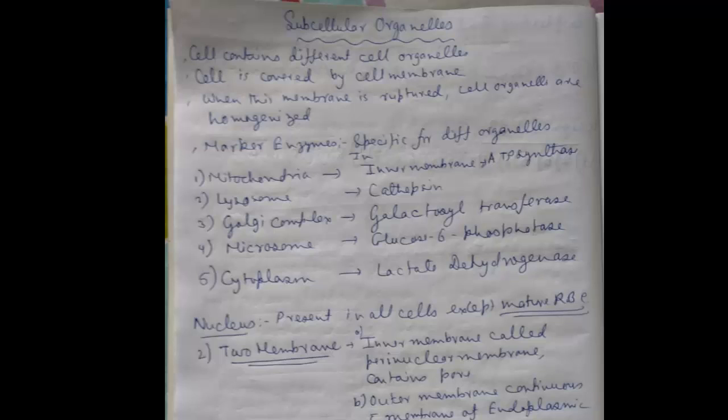Now, what are cell organelles? Cell organelles are different structures that are present within the cell, and this is covered by a cell membrane. When there is rupture of the cell membrane by any trauma or by some chemical methods, these subcellular organelles get exposed. There are different marker enzymes that are present in different subcellular organelles.